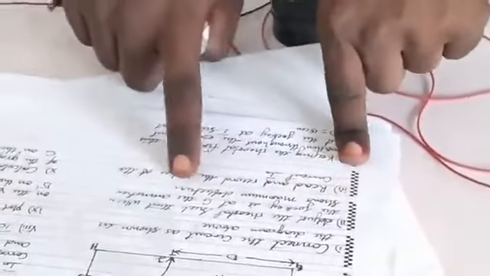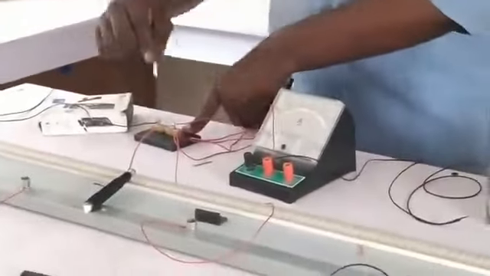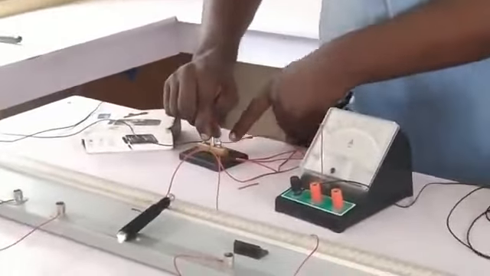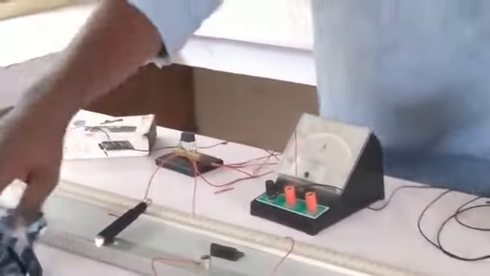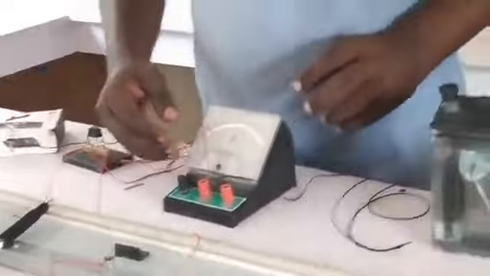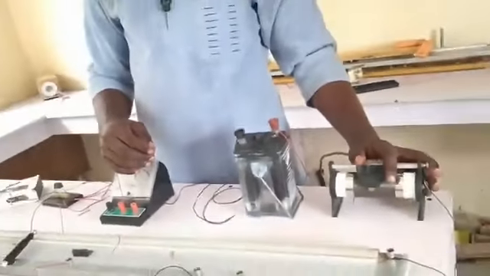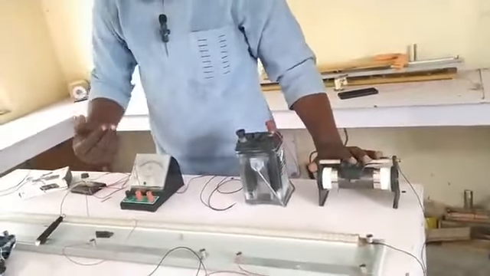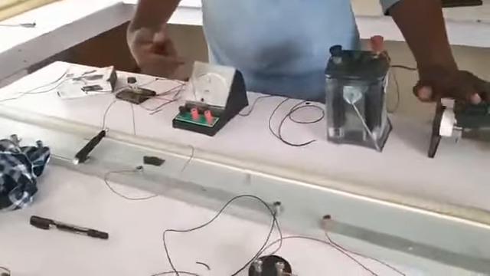Now, when the jockey is at G, it's as if you don't use the jockey at all. So, how do you go about that? Then, make sure you close your circuits. That is, you have switched your circuits on like this. Now, come closer. So, we now adjust our rheostat. We need to adjust our rheostat now. Move closer so that you can see the reading on the ammeter.